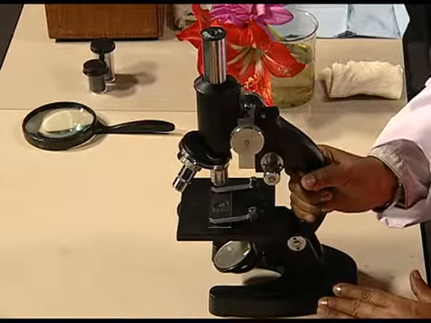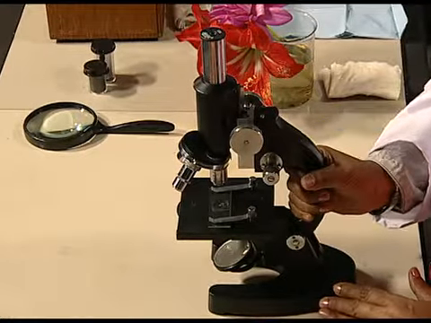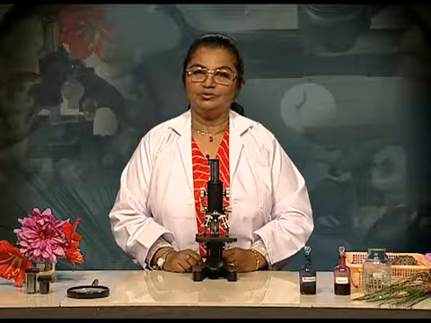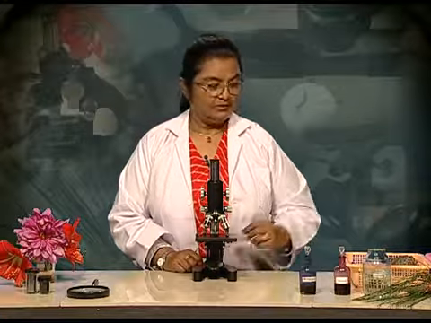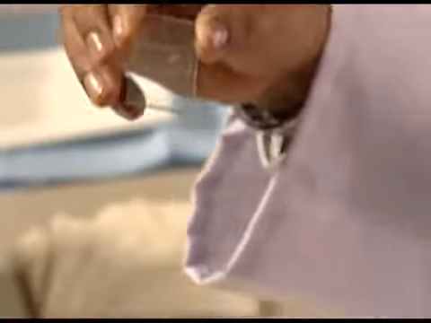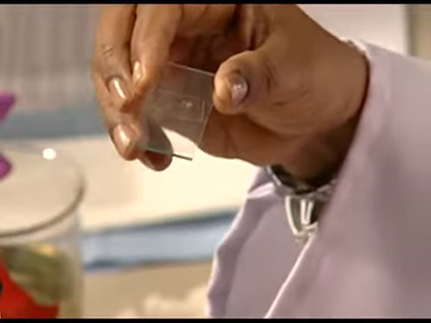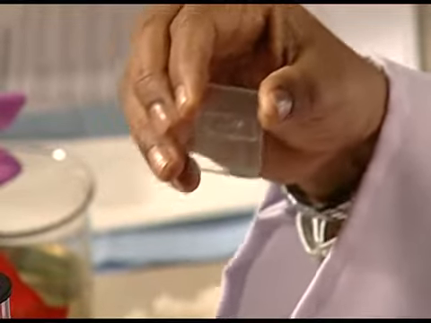Also, the arm of the microscope. Let us see how to use a compound light microscope correctly. We will see the same slide of the yellow powder of dust that we had taken from the male cone of pine.